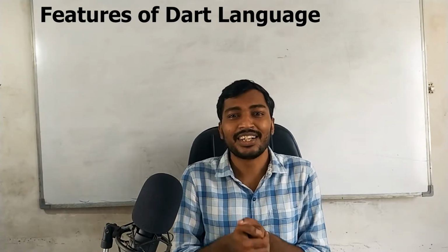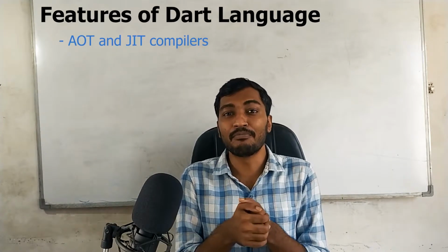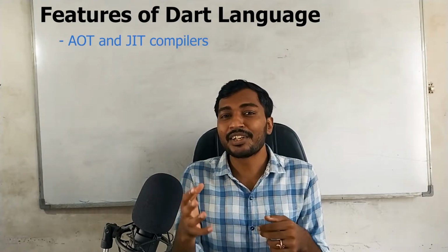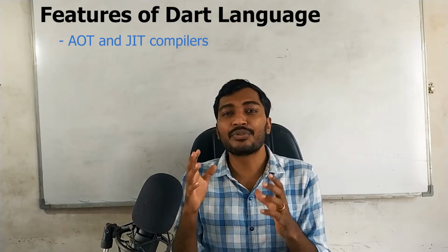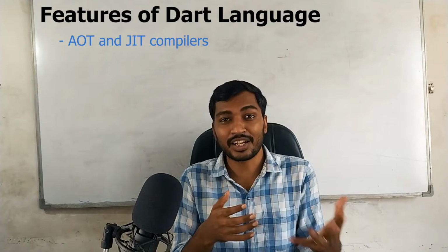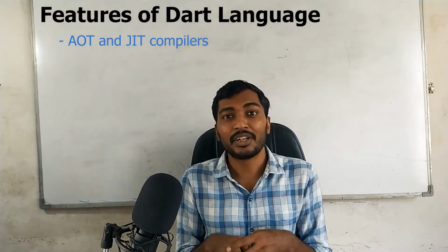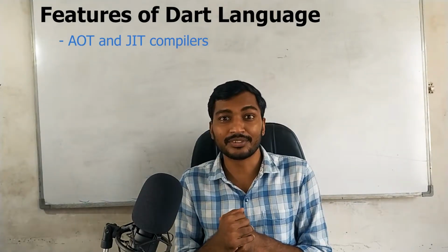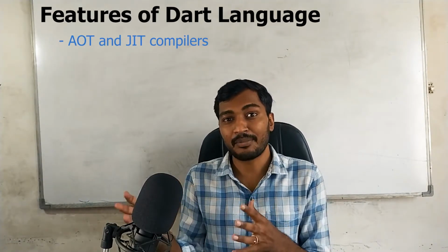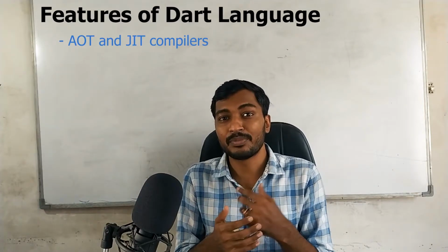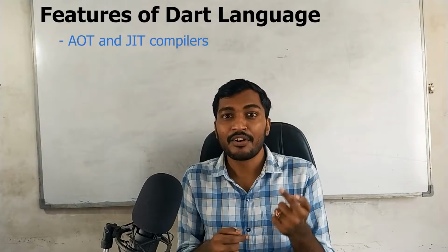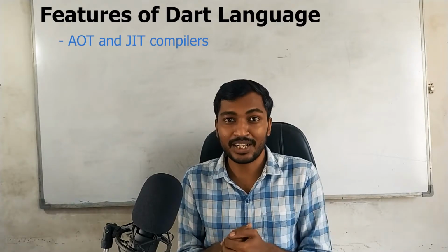To begin with, Dart can be efficiently compiled ahead of time, just in time, interpreted, or transpiled into any other languages. Now, Dart is not just flexible in terms of compilation, but it is also fast in execution. Now, as Dart offers ahead of time and just in time compilation, it also offers benefits of both of these compilers, that is, faster development cycles, faster execution, and startup times.